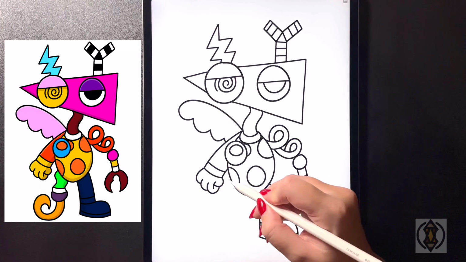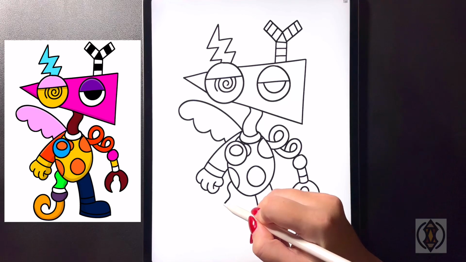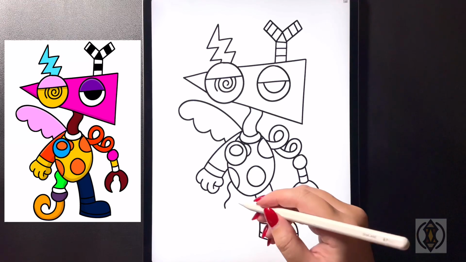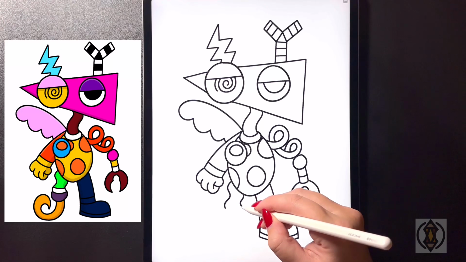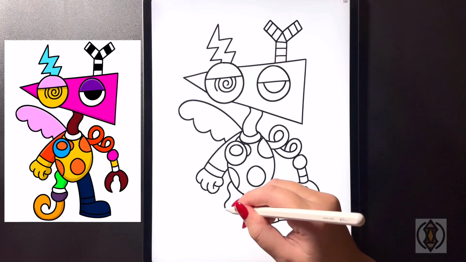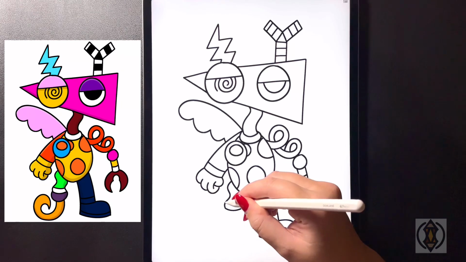For our left leg now, we're going to start with a wavy line. So we're going to bring this out, in, and then back out and in. And then moving over towards the inside, we're going to curve that out, in, and then back out. Let's close this off with an arch line from left to right. Moving further up, we'll replicate that again.